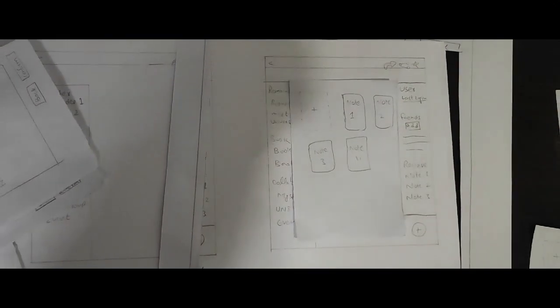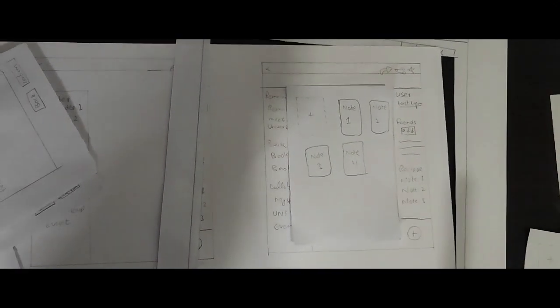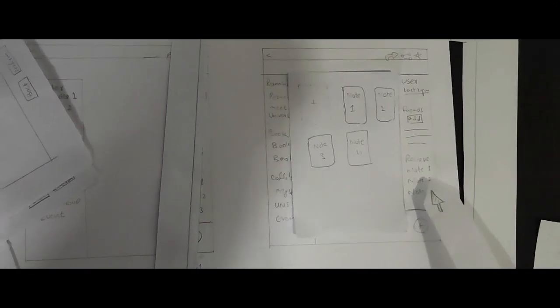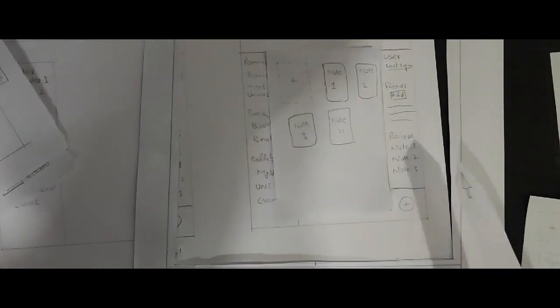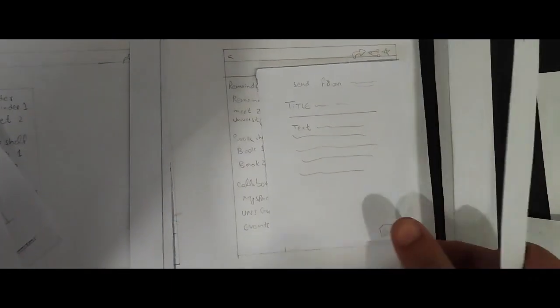Now for instance, if the user wants to see what notes he has received so far, if we see here, he has received note 1, note 2, note 3. Suppose he clicks the note 1 button. When he clicks the note 1 button, a note will appear that will say this is sent from that person, with the title and the text. He can click the back button to go back to the desktop where he came from.